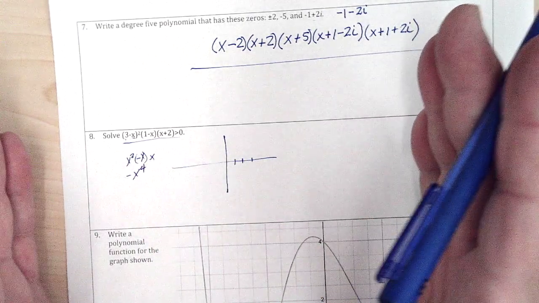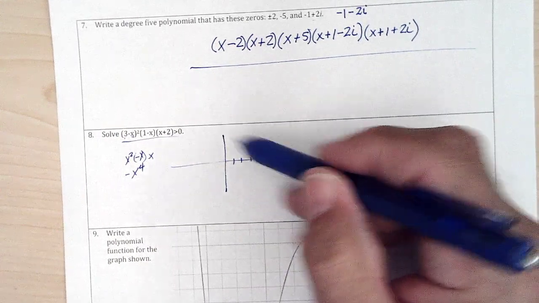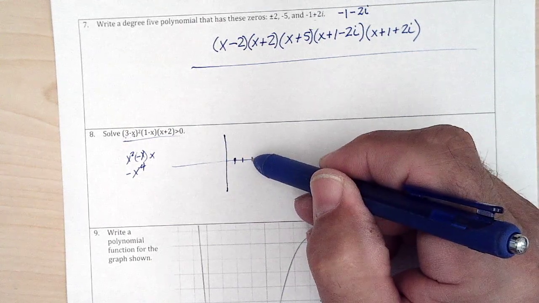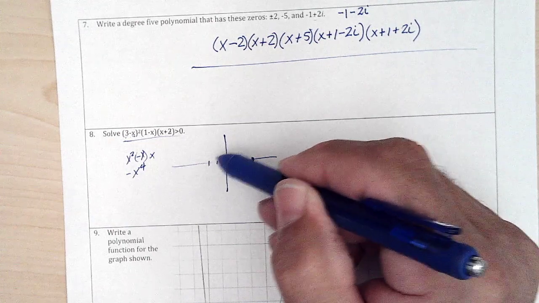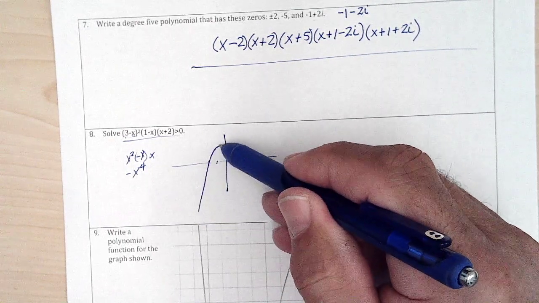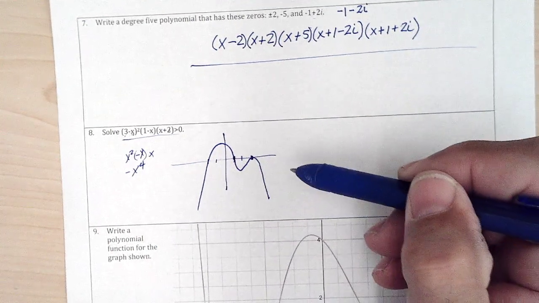So both ends are going to be down. And let's see, it's got to cross at plus 1. It bounces at 3, and it crosses at negative 2. So if it's coming from down, it's got to cross there, go through there, and then bounce.